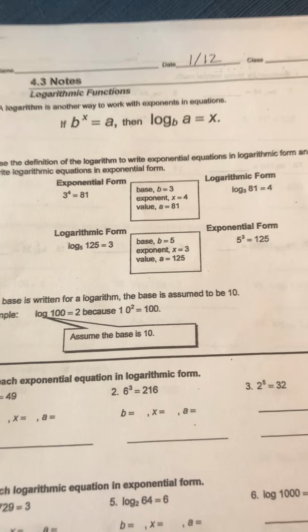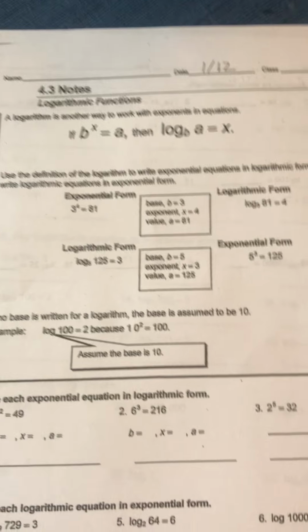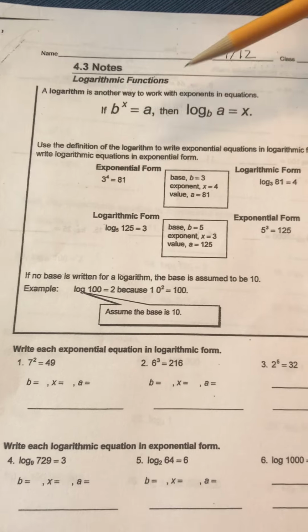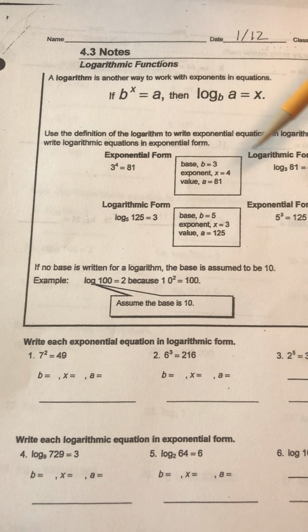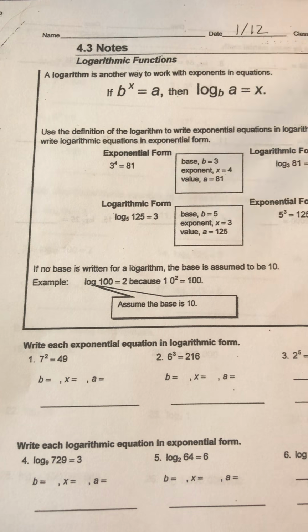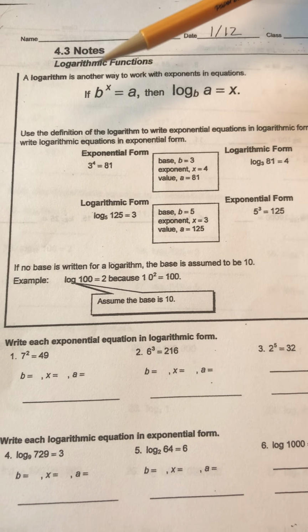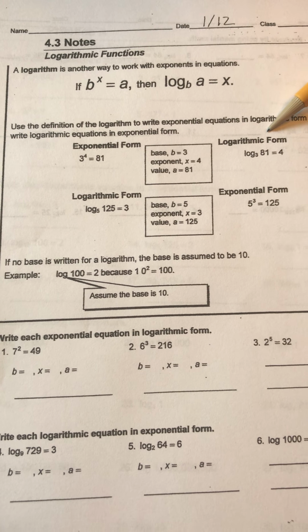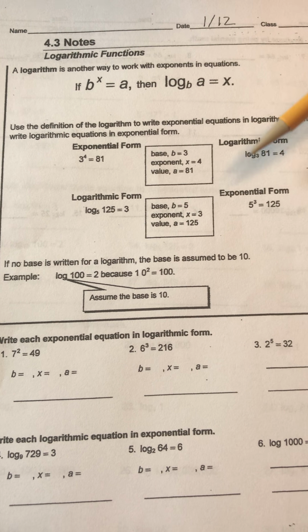Okay, today we are reviewing our rules for logarithms. Basically, a logarithm is the reverse of an exponential form. In other words, we can rewrite exponential form in logarithmic form, or we can convert from logarithmic form to exponential form.